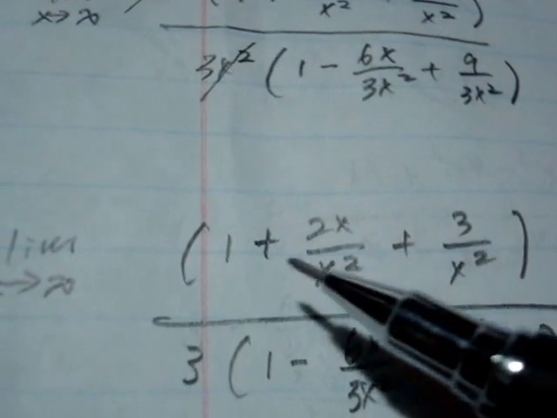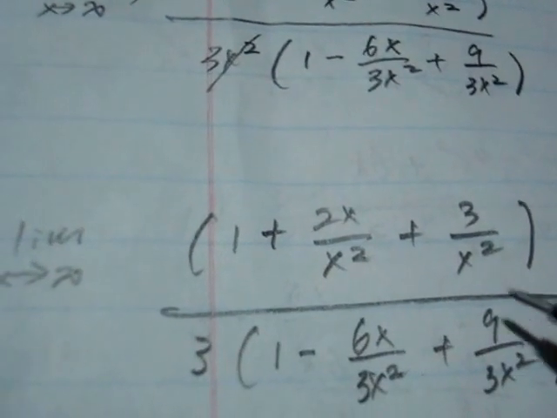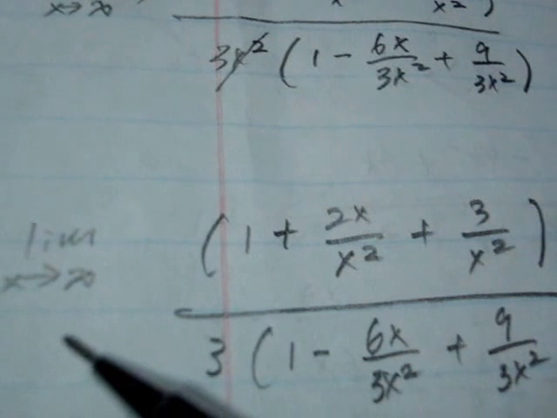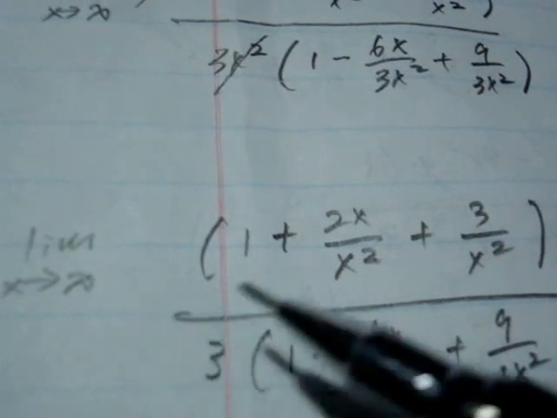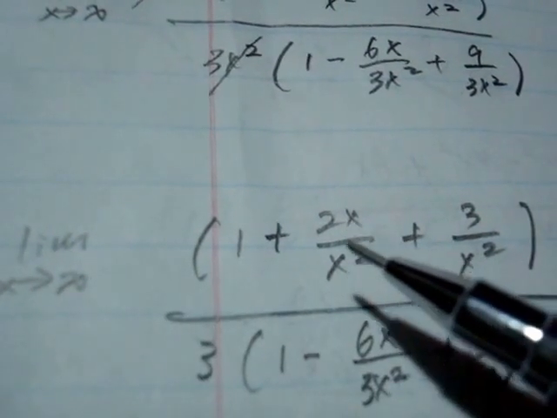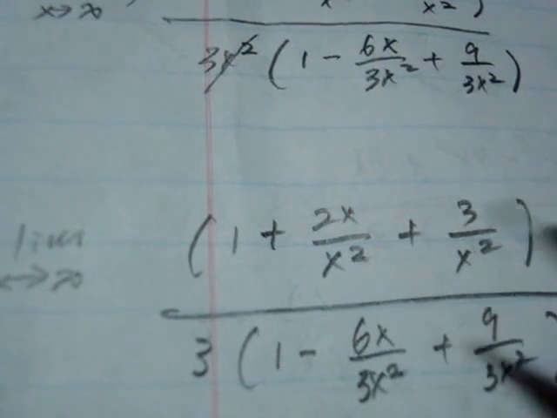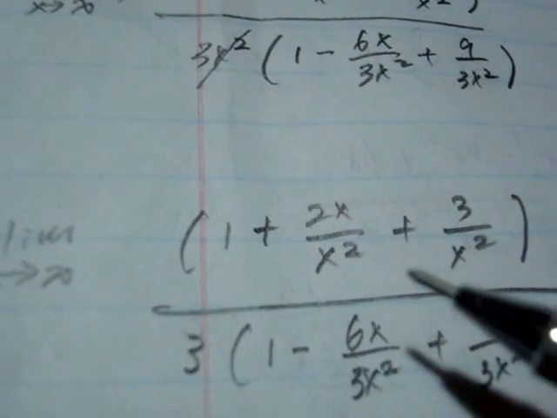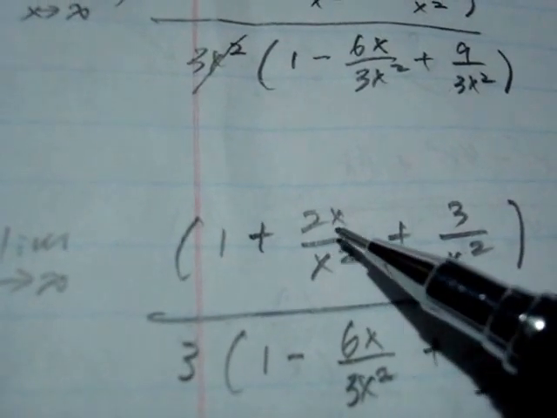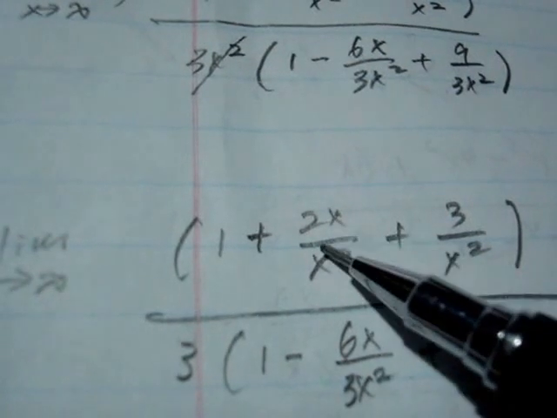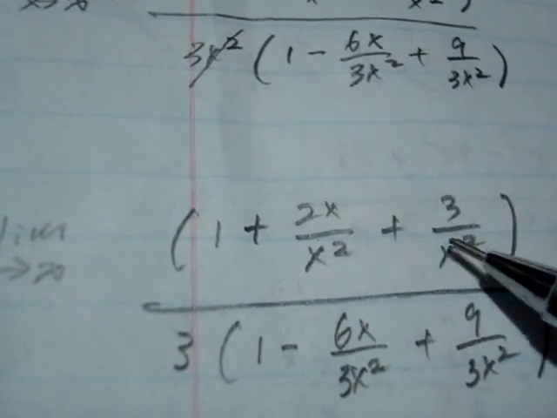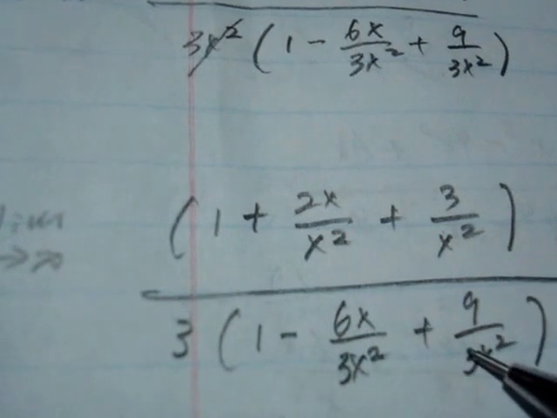Once you have this rational expression, it's time to take the limit as it approaches infinity for 2x divided by x squared. But before you do that, you need to do another algebra step for this expression and this expression and this expression and this expression.